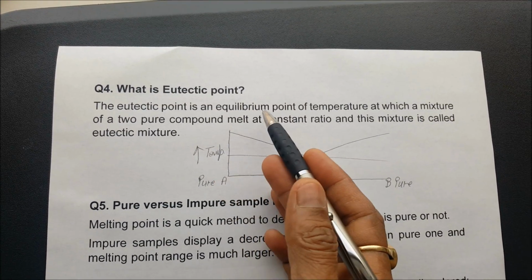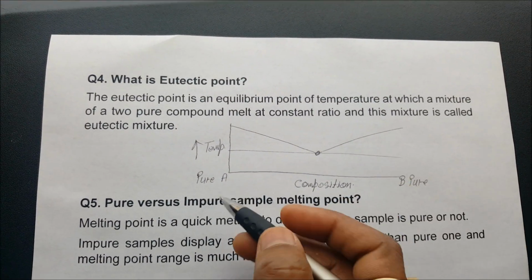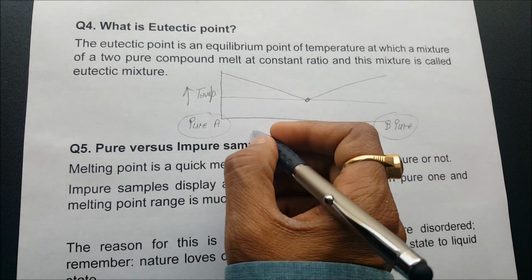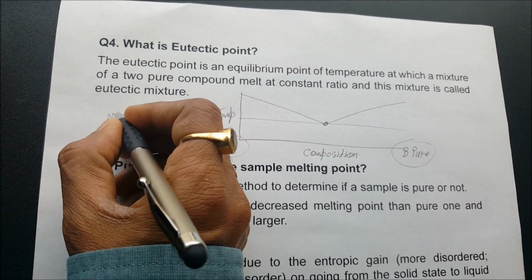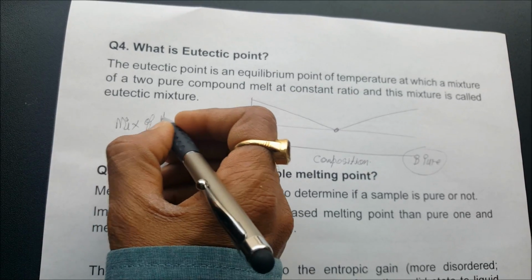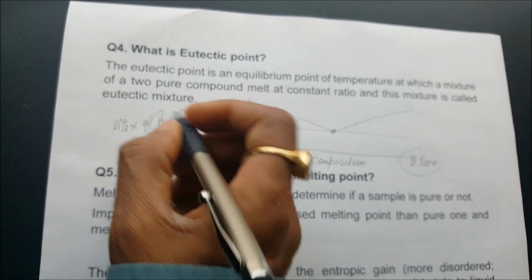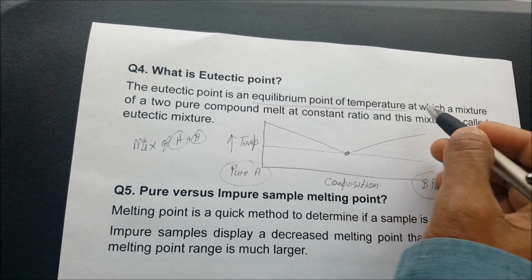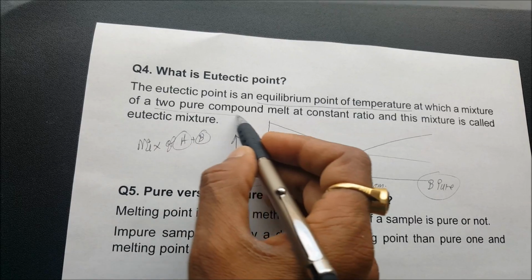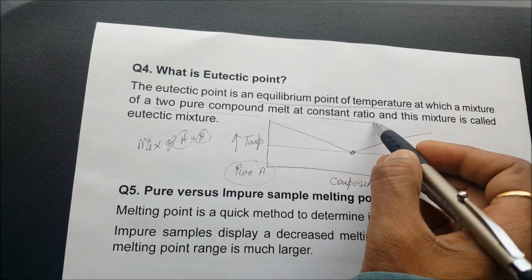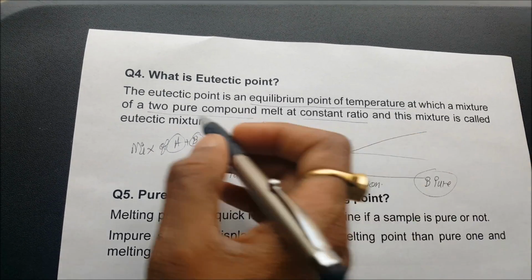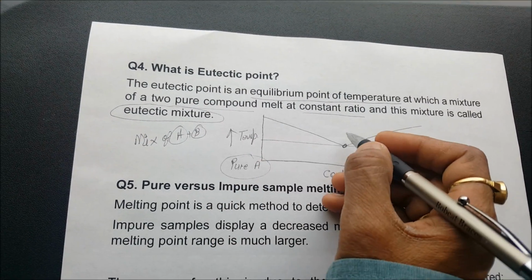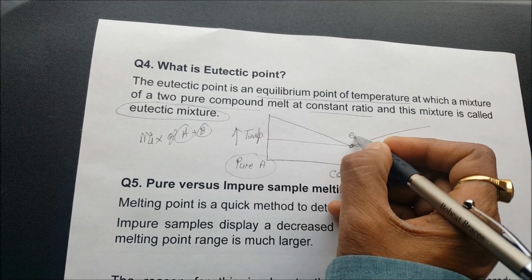Next is what is the eutectic point and eutectic mixture. Suppose you have a pure compound A and a pure compound B, but you are taking a mixture of these. So if you have taken a mixture of A plus B, the eutectic point is an equilibrium point of temperature at which the mixture of the two pure compounds melts at a constant ratio, and this mixture is called the eutectic mixture, and this temperature is called the eutectic point. This is also called the E point.